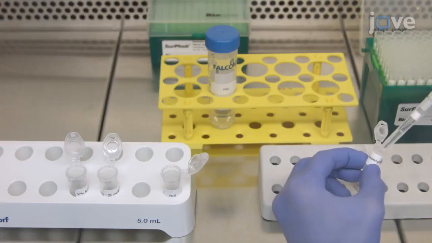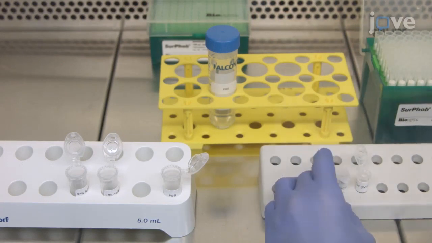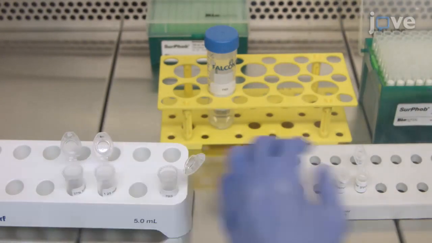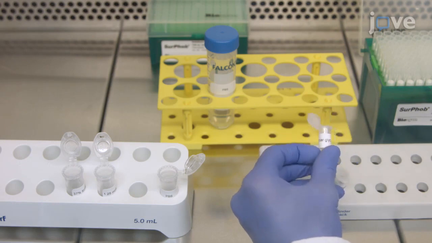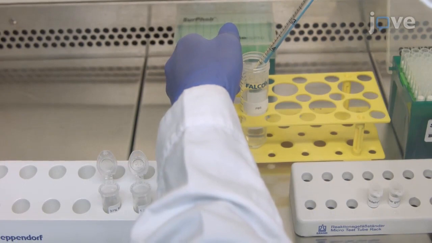To begin, fill a 1.5 ml tube with 1 ml of 37% formaldehyde. Then, fill another 1.5 ml tube with 1 ml of 1.25 molar glycine and a 5 ml tube with 4 ml of PBS.